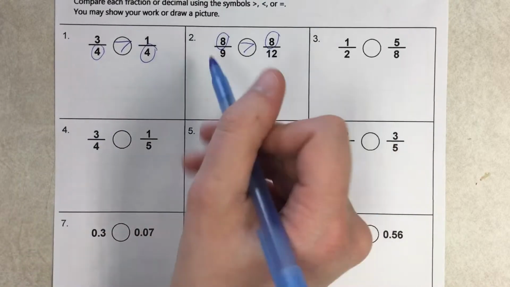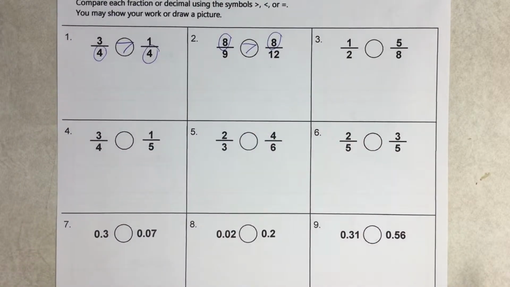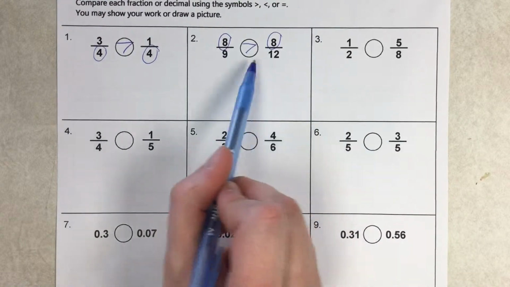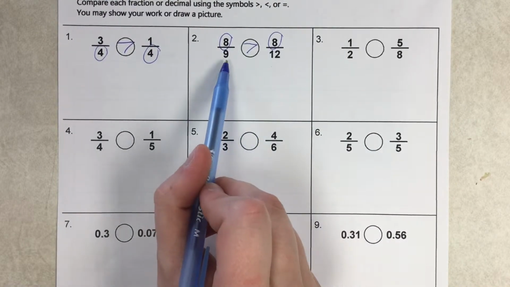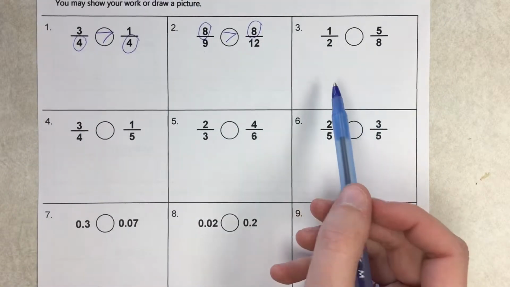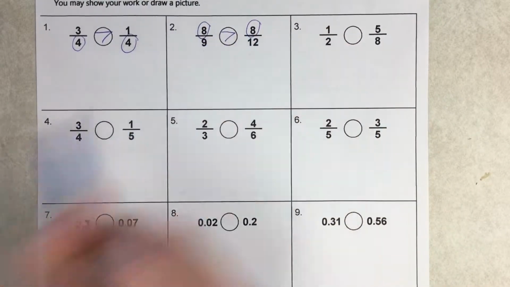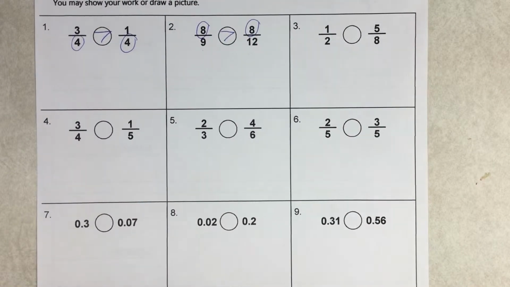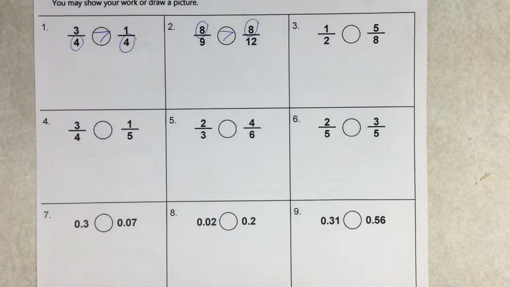You could also make common denominators and change the denominator to something, but you would have to do 9 times 12 to each one, and that's kind of hard. But you could, or you could just do it that way. Either way will work. I just did it that way because it's less work.